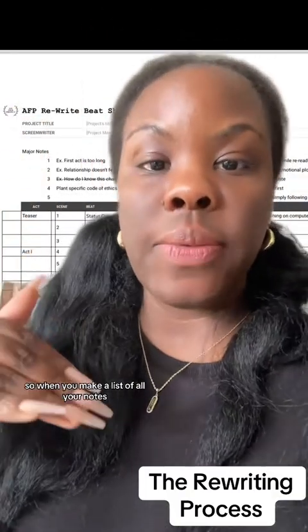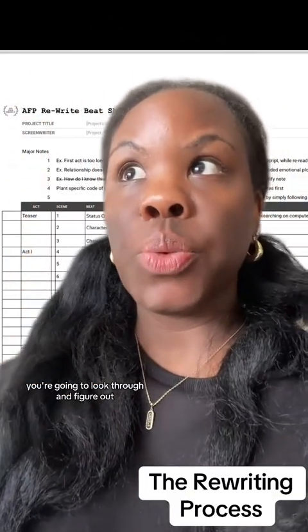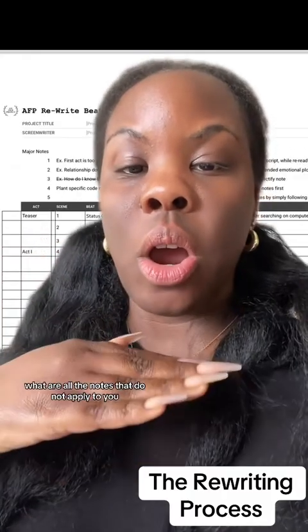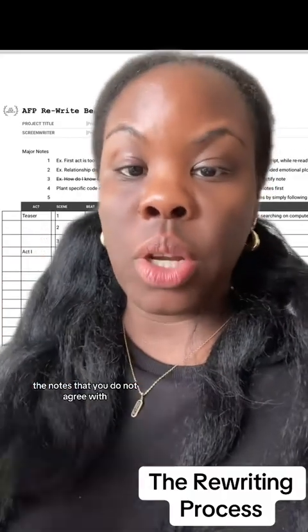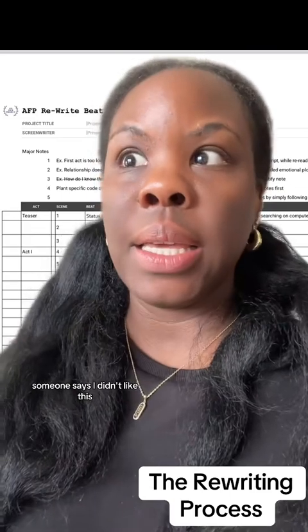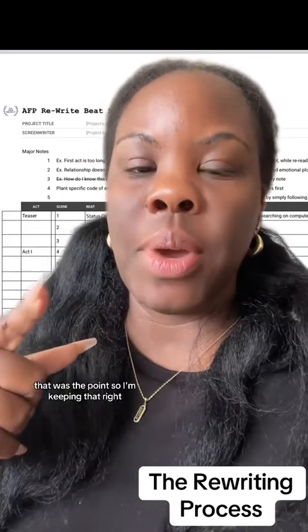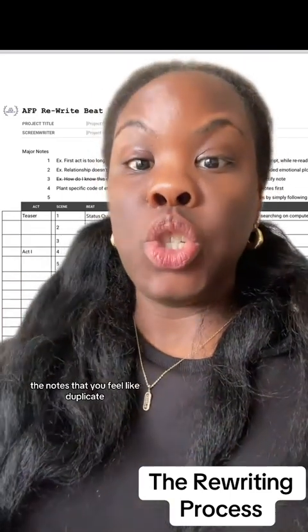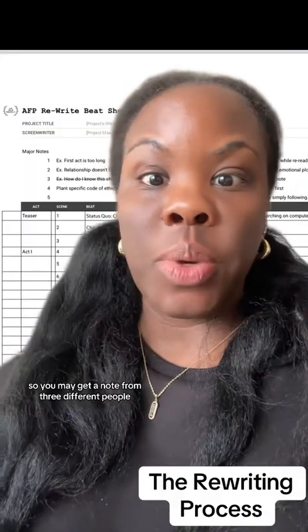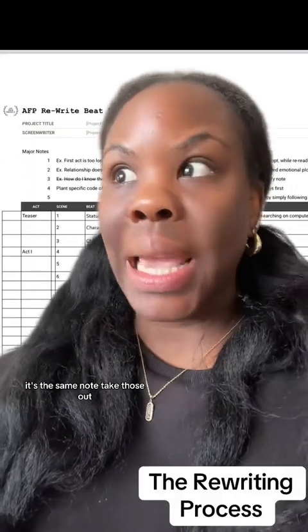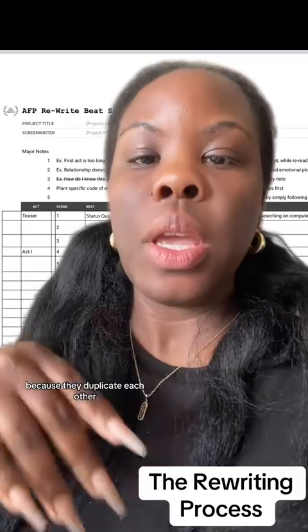When you make a list of all your notes, you're going to look through and figure out which notes do not apply to you, the notes that you do not agree with. Someone says, I didn't like this, and you're like, well, that was the point, so I'm keeping that, right? Then the notes that duplicate each other. You may get a note from 3 different people. It's the same note. Take those out because they duplicate each other.